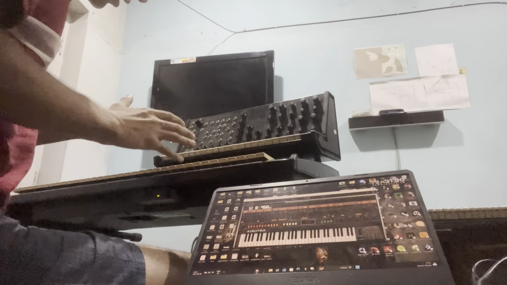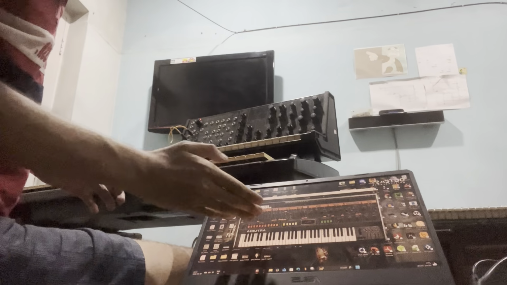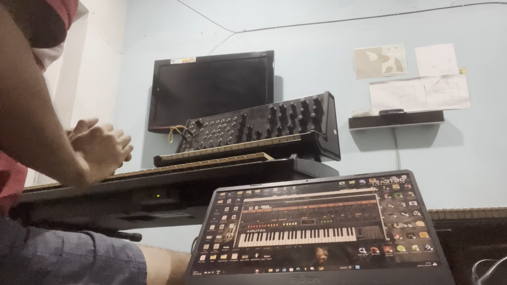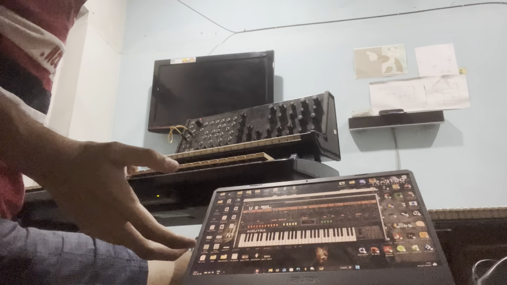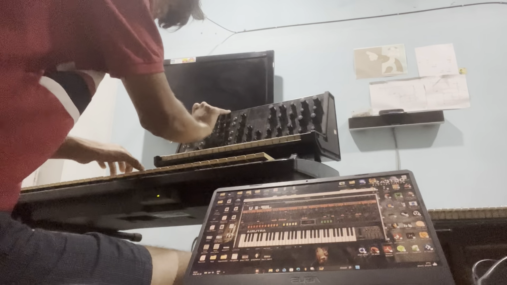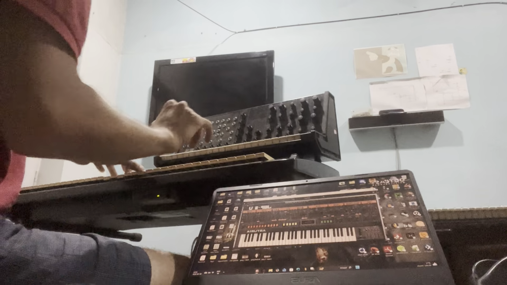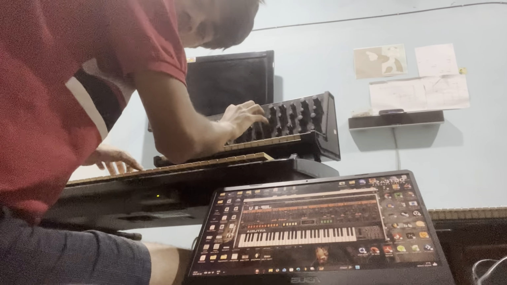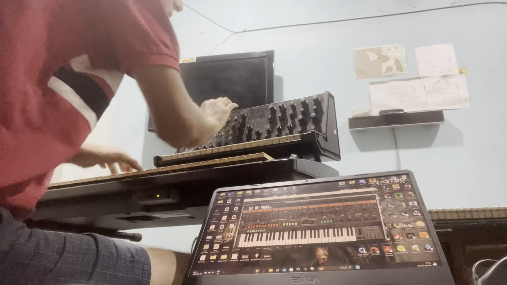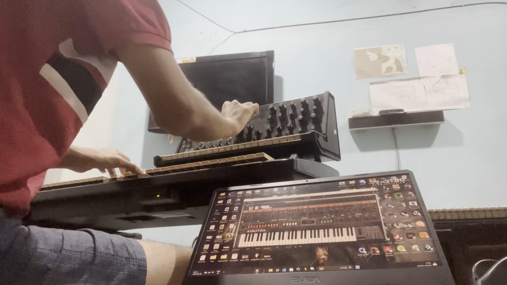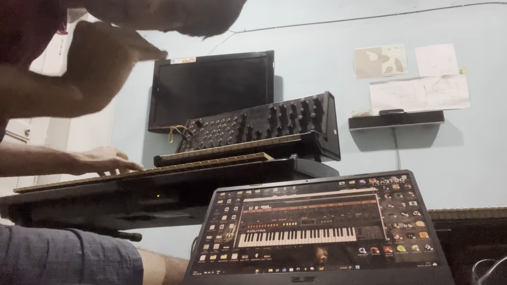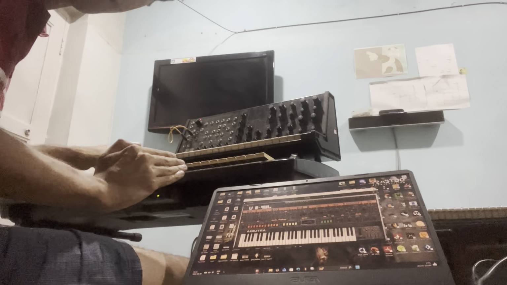If I set everything to 0, for example, let's just focus on the main envelope generator right now. If I set everything to 0, it's going to sound like this. It's like footsteps. But the moment you add a little bit of decay, see, there's no attack, there's no sustain, so the note is not getting sustained at this point, but it's coming and it's decaying.